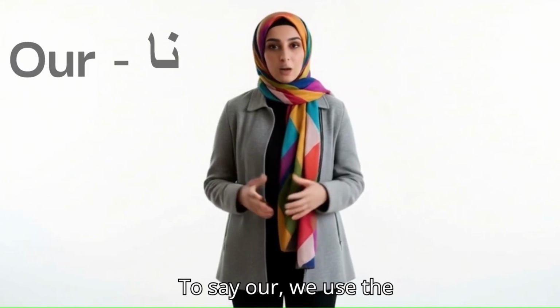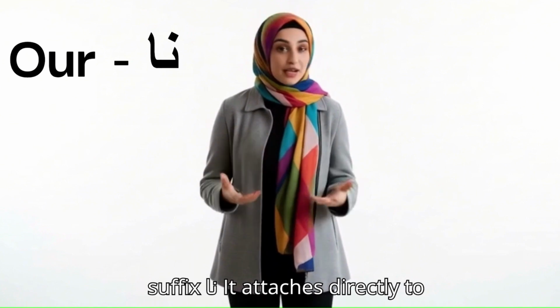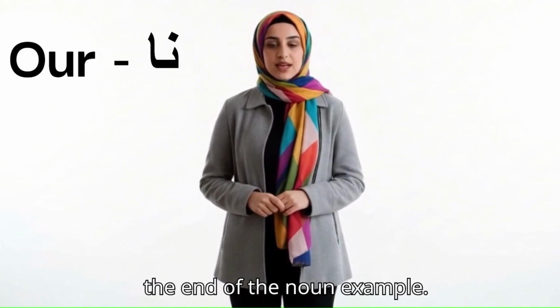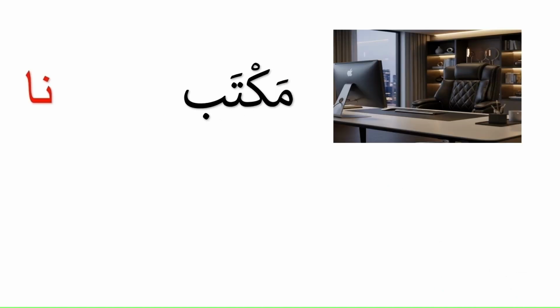To say our, we use the suffix na. It attaches directly to the end of the noun. Example, بيت، بيتنا، مكتب، مكتبنا.